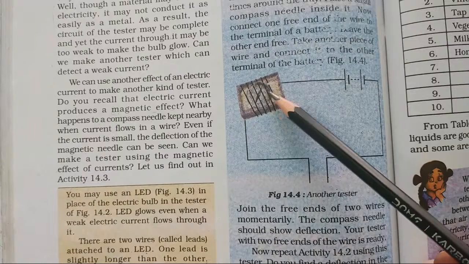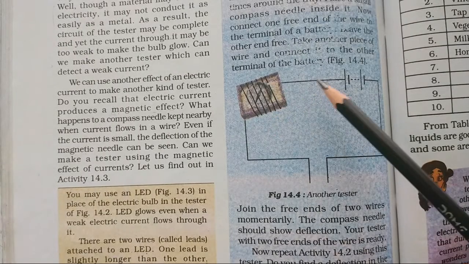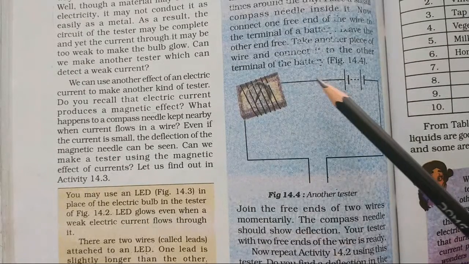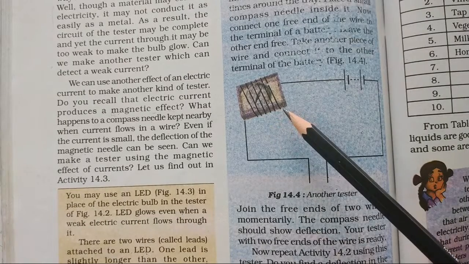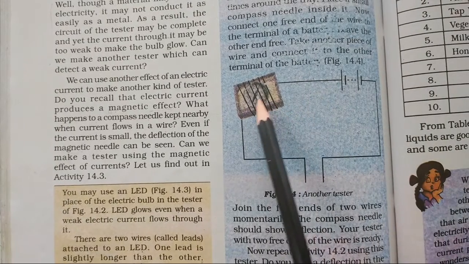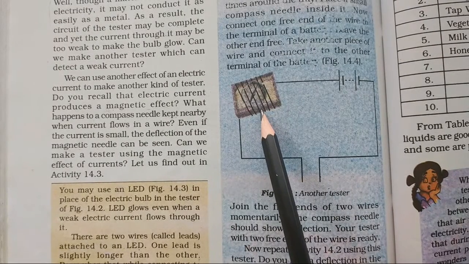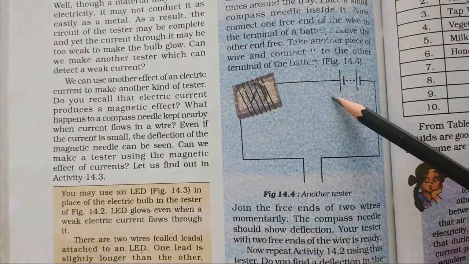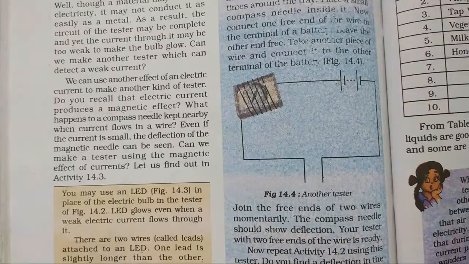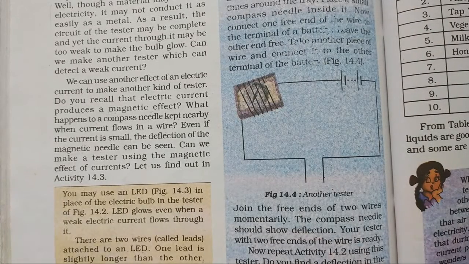Because the magnetic compass itself has a field and the electric wire also has a field, so the compass gets deflected. I will show you this with an activity, and in the meantime you can see it at home also if you have a magnetic compass.